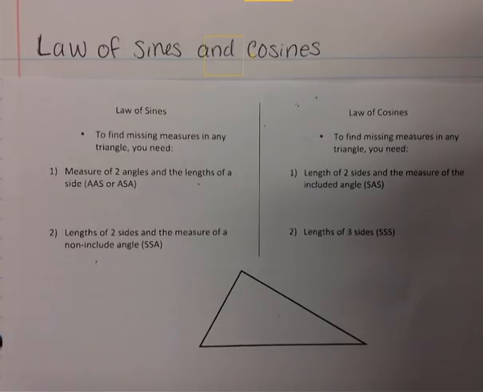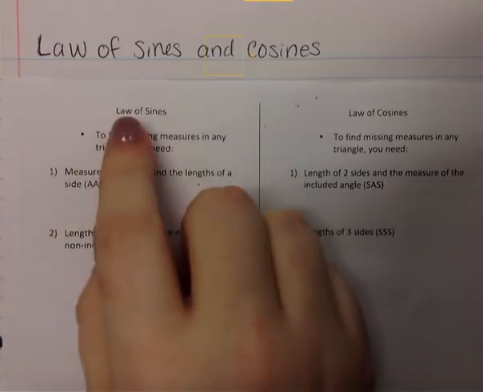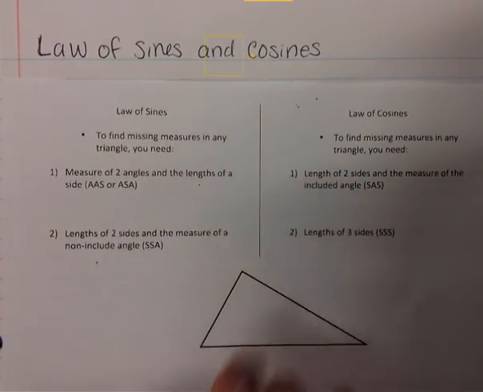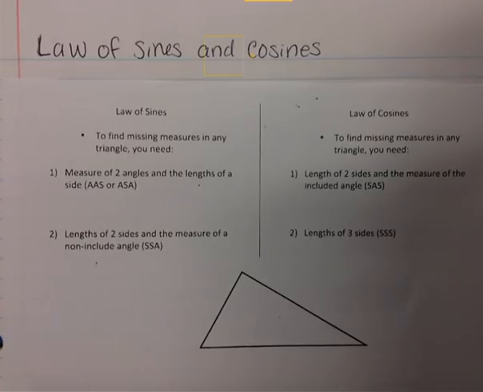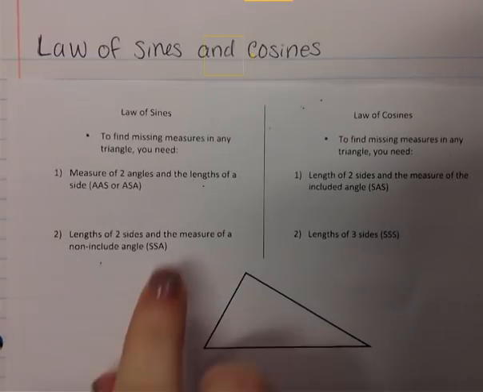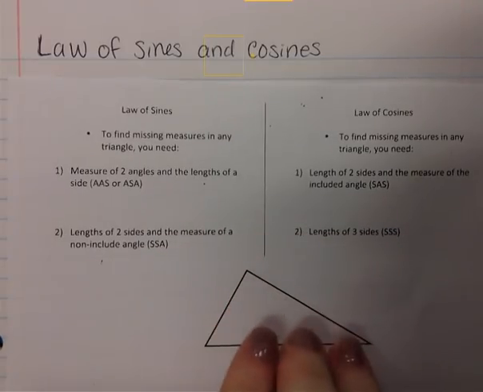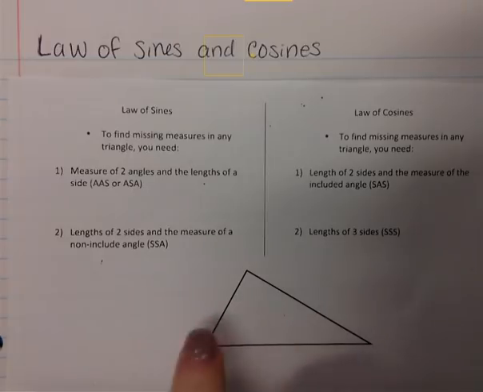This video is on law of sines and cosines. We use law of sines and cosines when we're trying to solve a triangle that is not a right triangle. So we cannot use Pythagorean theorem, we cannot use special right triangles, we cannot use basic trig like SOHCAHTOA, sine, cosine, tangent. We use law of sines to be able to find the measurements of sides and angles when we do not have a right angle.